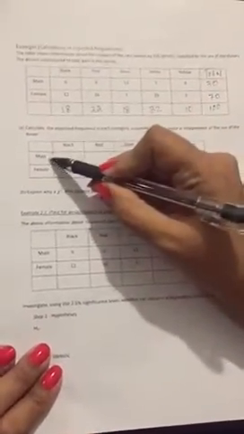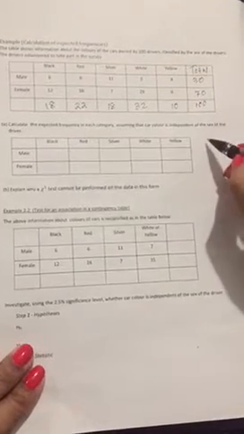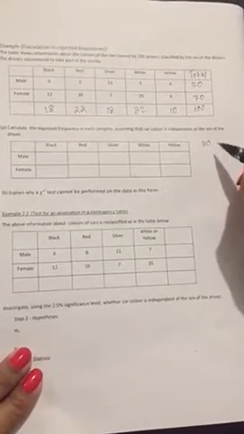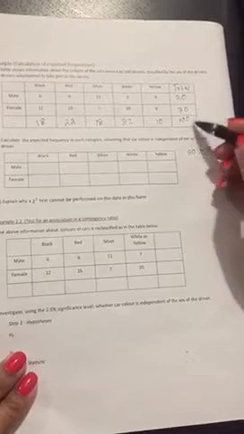Okay, so to do that expected frequency, for example, if I am to figure out the expected frequency of a male picking a black car, what you need to do is look at the total of male, which is 30, and times it by the proportion of the total of black cars divided by the total here, which is 100.